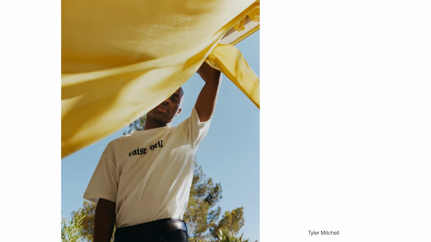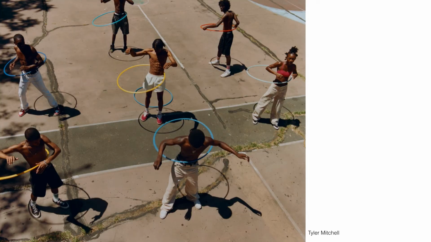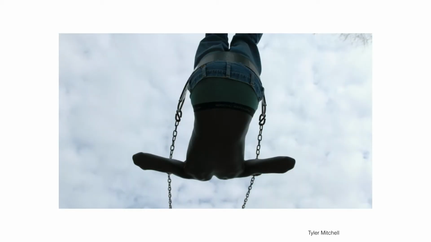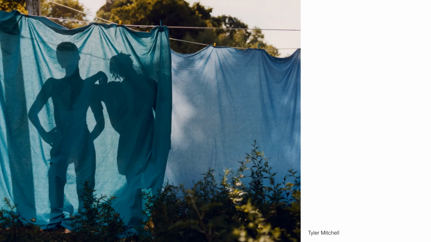So here you can see the element of looking up while the figure is looking down. Here you can see we're looking down at the figures, which is creating this really nice sense of shape and movement. There's a rhythm that's happening here. This one you can see by changing our point of view, it makes a really dynamic, interesting, engaging image. And then here playing with the idea of silhouettes. And also quality of light, I think, is especially strong within his work.